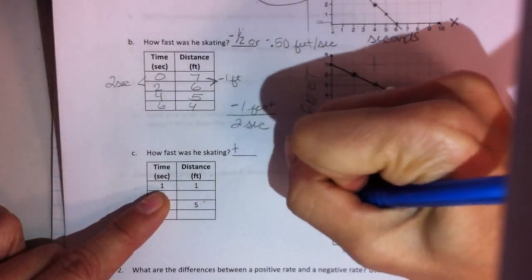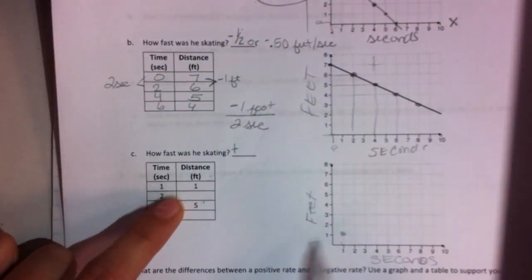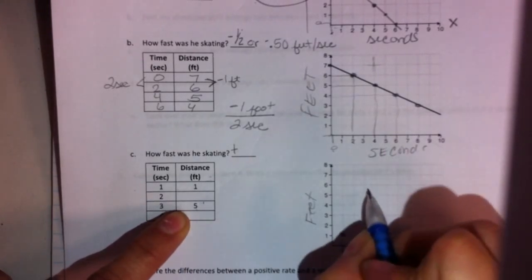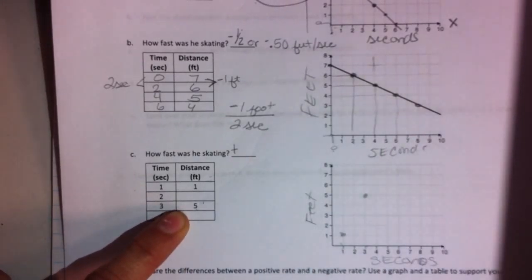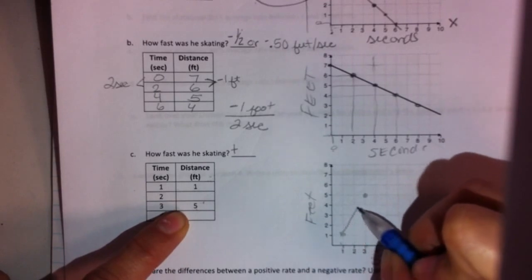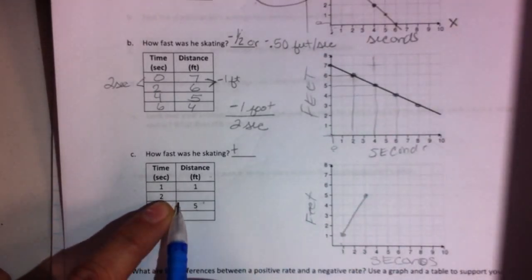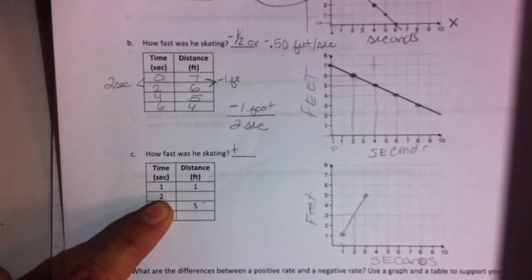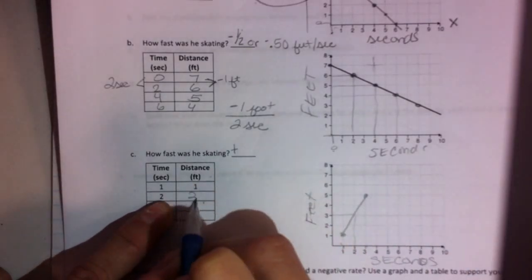Here are my feet. So 1, 1 we graph. The only other one we know is 3, 5. So 3 up to 5. So if I connected those, whatever my 2 is has to line up. So take a look at this. 2 and 3 matches up perfect.